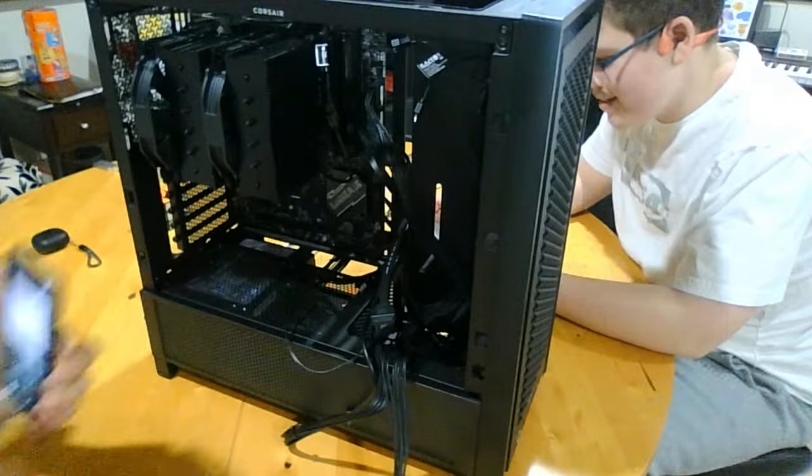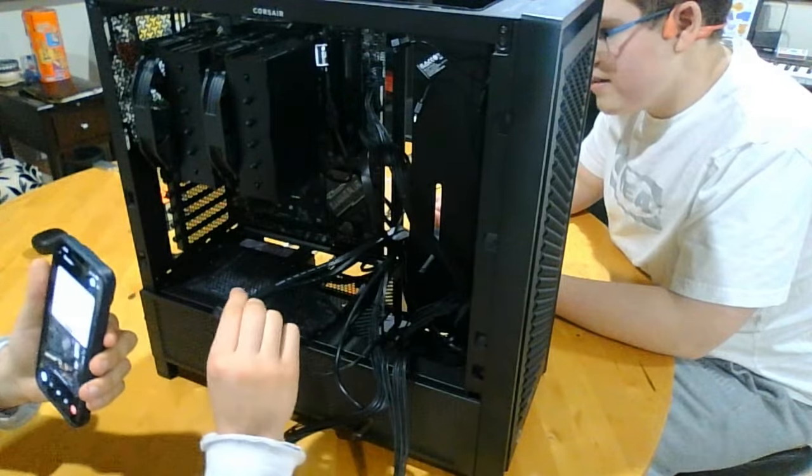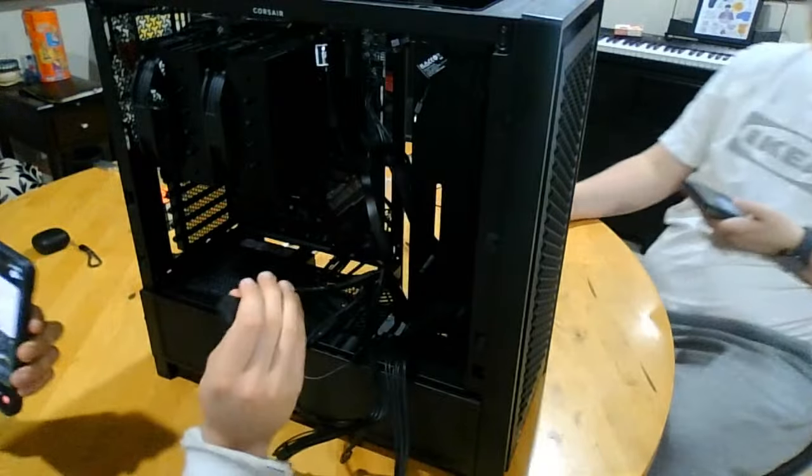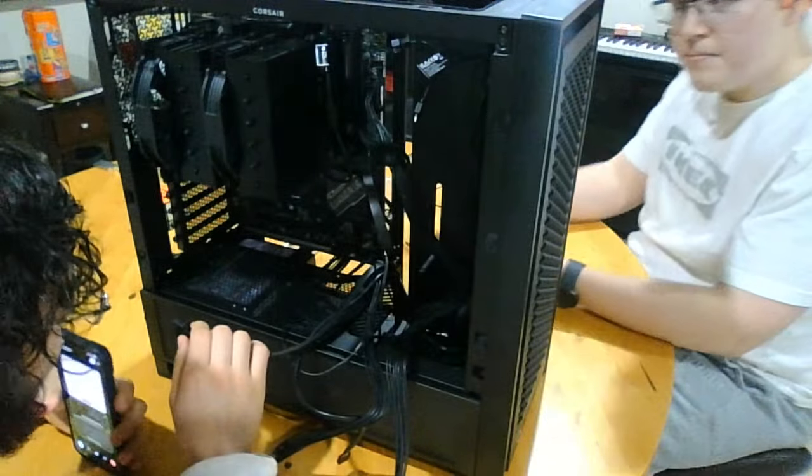I actually saw the name of the motherboard in Lisa's camera, so I have the manual. Oh, you do? Epic, nice. 650 gaming plus Wi-Fi.